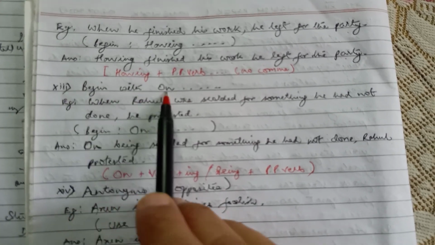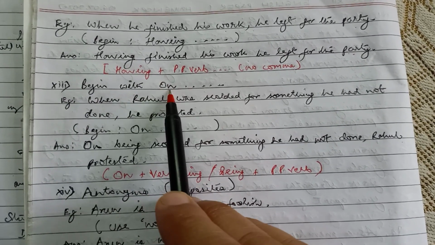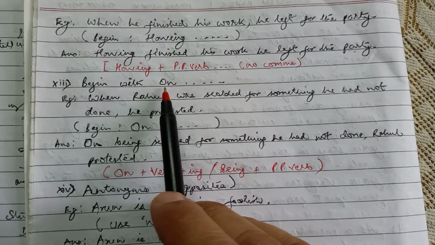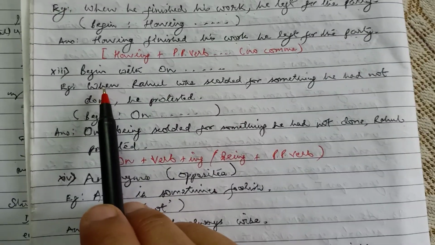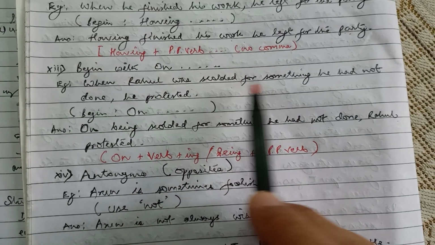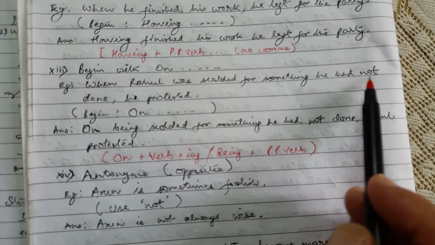13, begin with on. So how do you begin a sentence with on? Sometimes we get do is directed exercise to begin with on. So how do you work with it? See, when Rahul was scolded for something he had not done, comma, he protested.